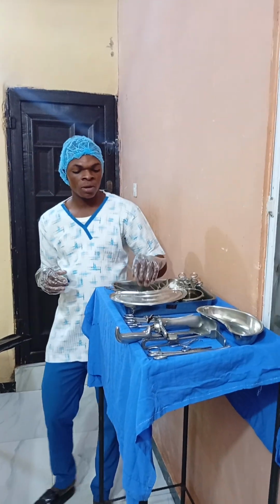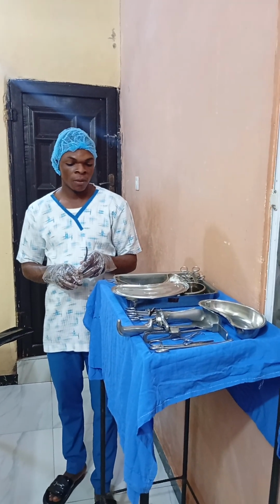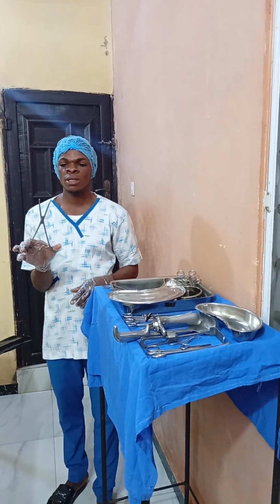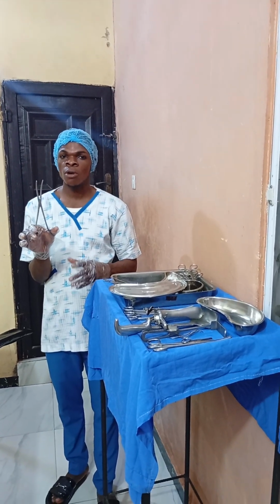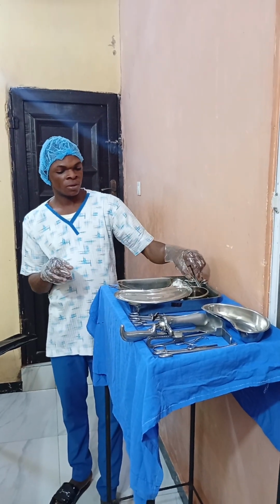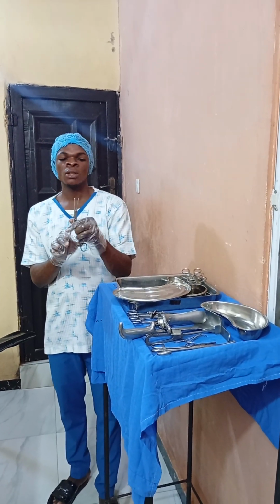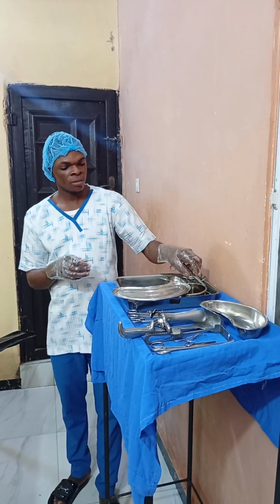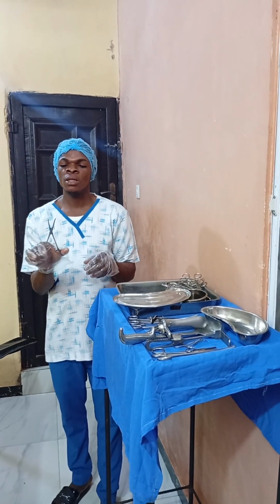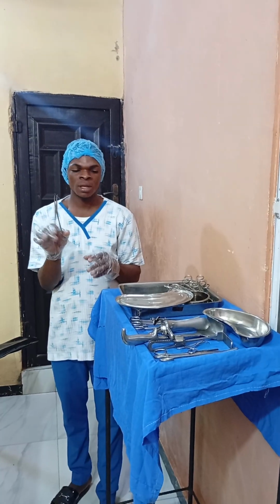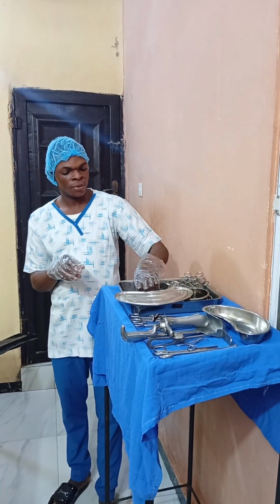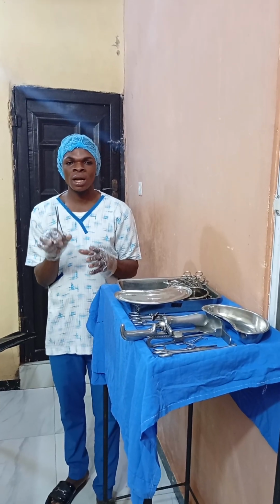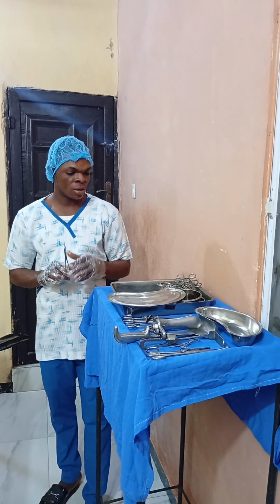The next instrument we are going to talk about is artery forceps. We have different types of artery forceps. This is what is called long curved artery forceps. This one is long straight artery forceps. This one is medium curved artery forceps. This one is medium straight artery forceps. We still have small artery forceps, but it's not here now.